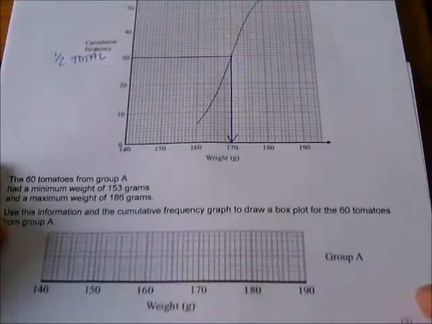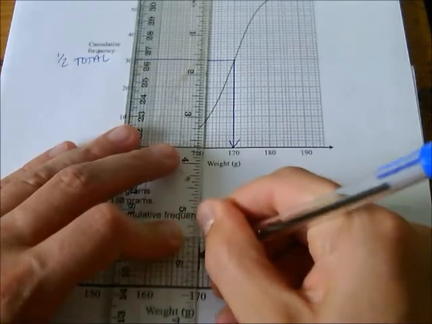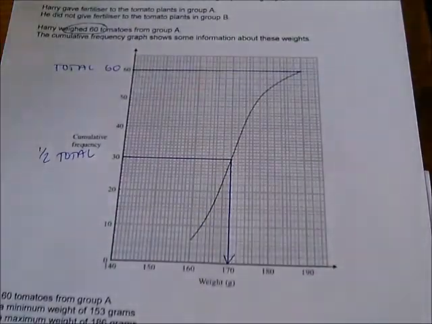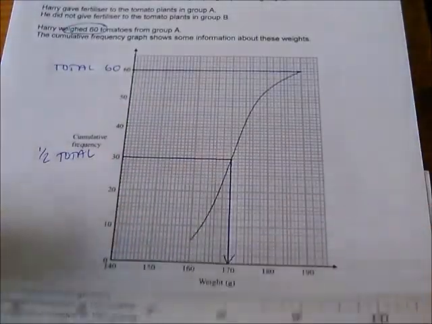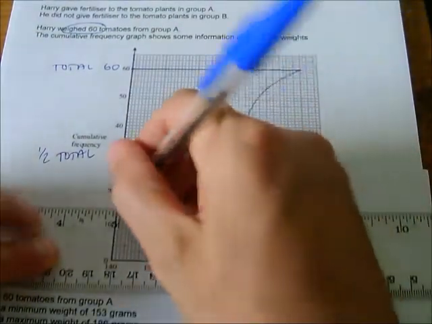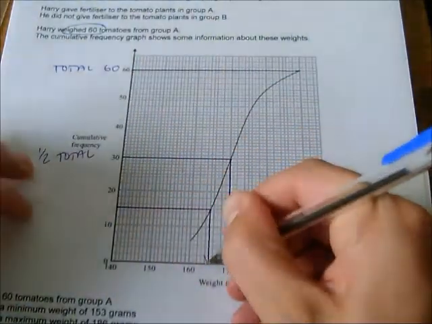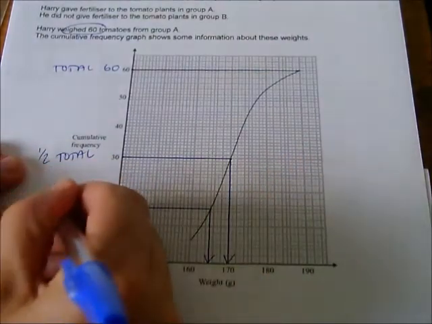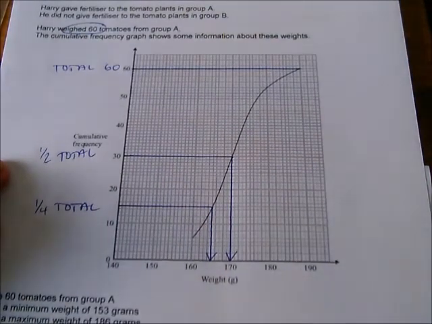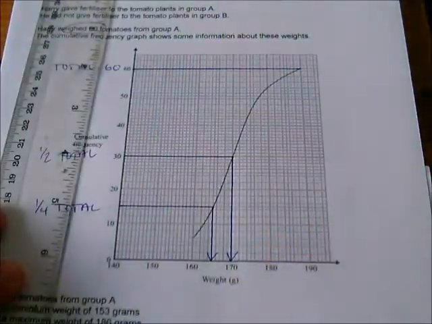I'm going to go ahead and put that straight away onto here. The median at 170 grams. Next up, I want to do the upper quartile and the lower quartile. Well, a quarter of 60 is 15. 15 on my graph is just there, 165. So remember, that's a quarter of the total. The total was 60, a quarter of the total will be 15. And I've read across and down, and I found 165 as my lower quartile.